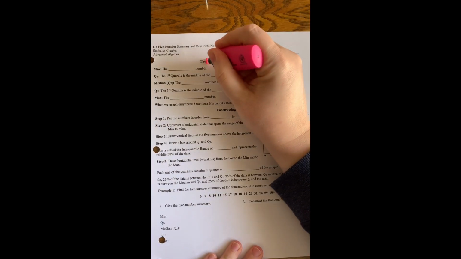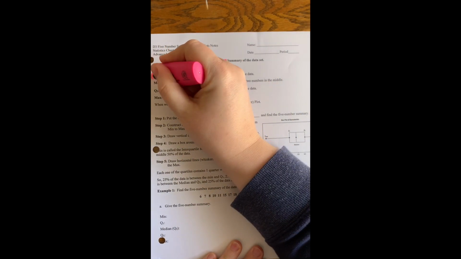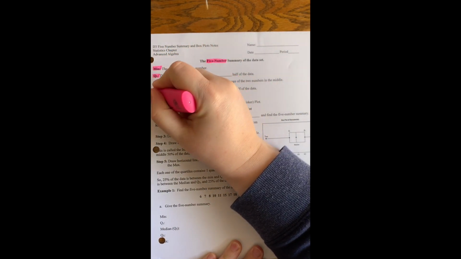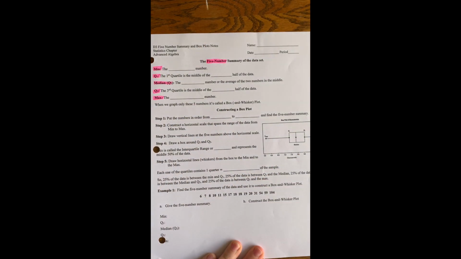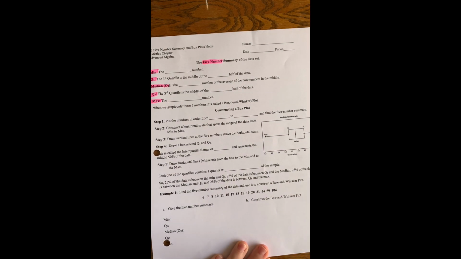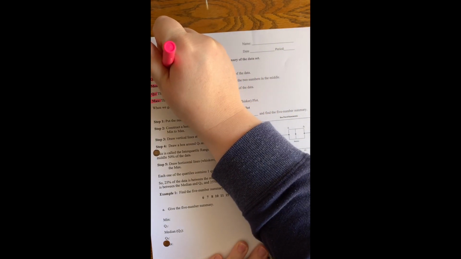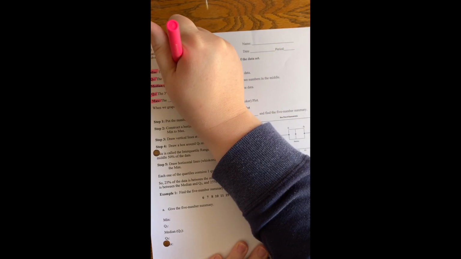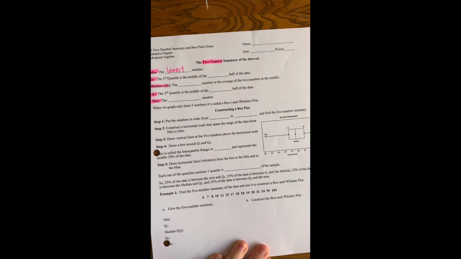The 5 numbers that we care about the most when we're looking at the data are the min, the first quartile, the median, the third quartile, and the maximum value in our data set. So the min number is just what it should be. It's going to be our lowest number in our data set.